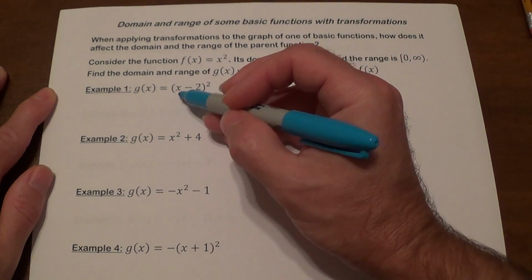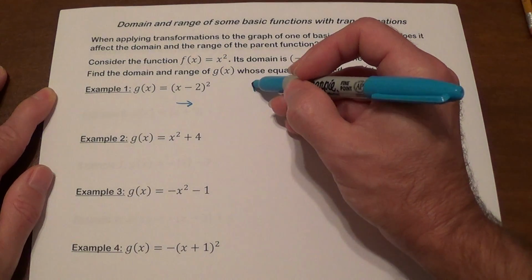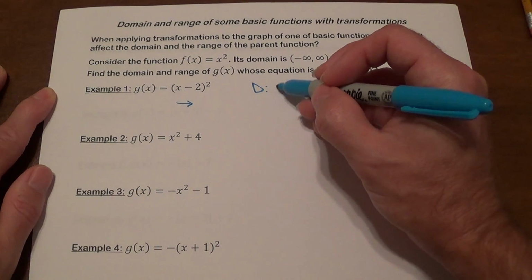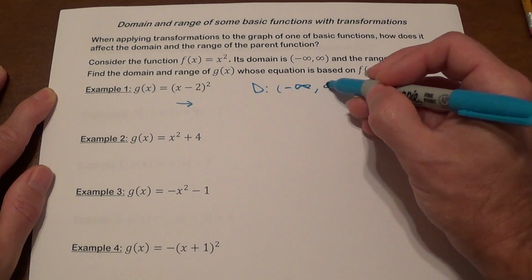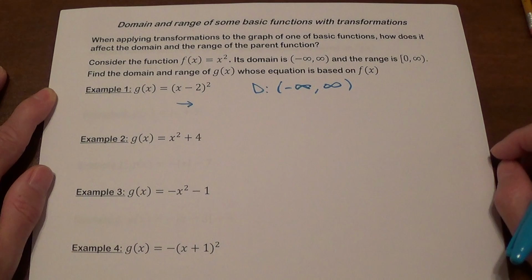So what do we have here? This is a horizontal shift of 2 units to the right. The domain, by the way, will never be affected for this function because it's always going to be all real numbers. You don't even have to think twice. So if you ever have a question that involves transformations of a quadratic function, you can simply write that the domain is always going to be all real numbers. It's impossible to affect that, but range can be.